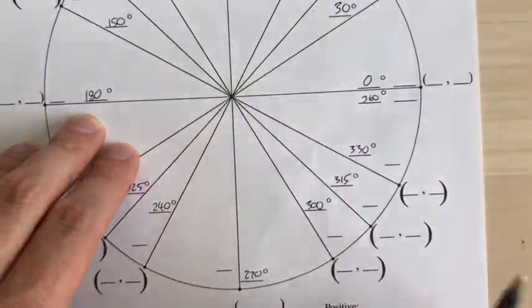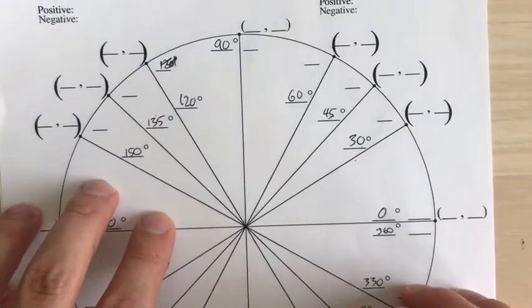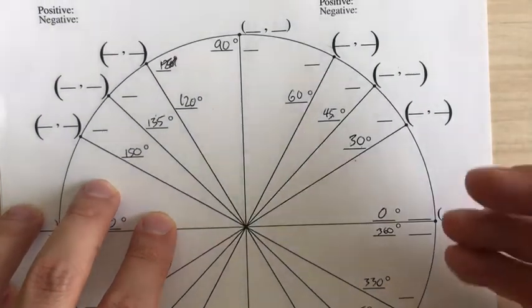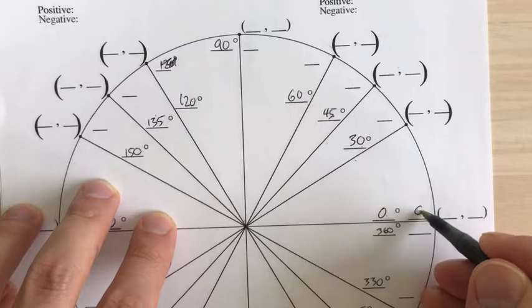Now, let's talk radians for a second. Radians, as you remember, there's a few that are easy to remember. 0 degrees is 0 radians.